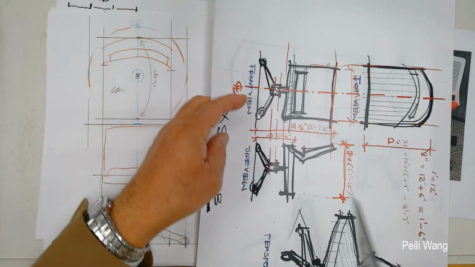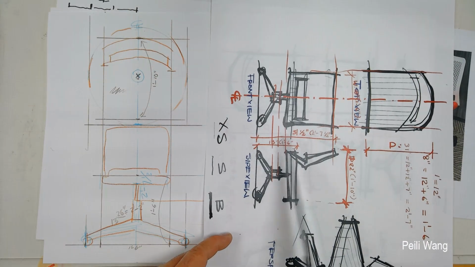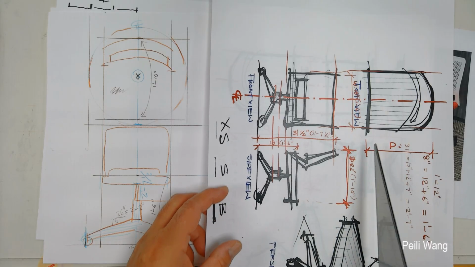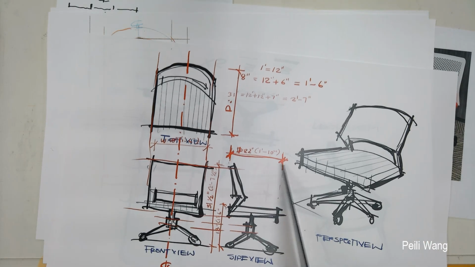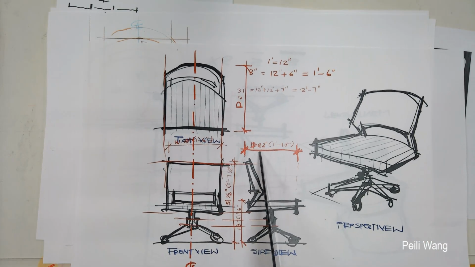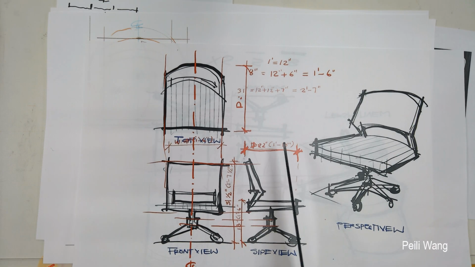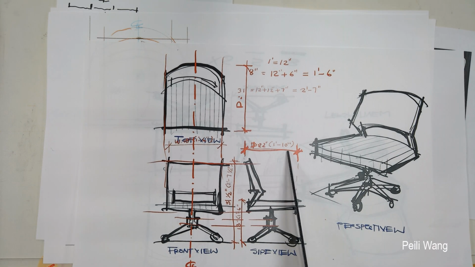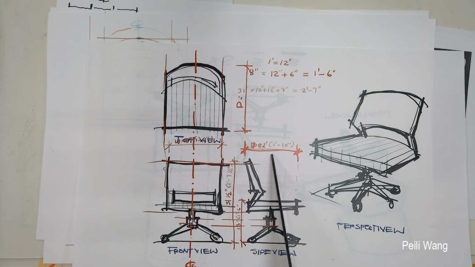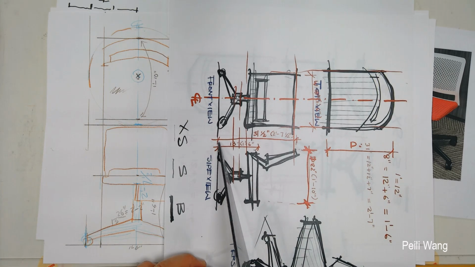And the depth here is 22 inch. You cannot use 22 inch. You have to convert it to 1 foot 10 inch. 1 foot which is 12 plus 10. And the height of this chair, from here to here, is 31.5 inch.